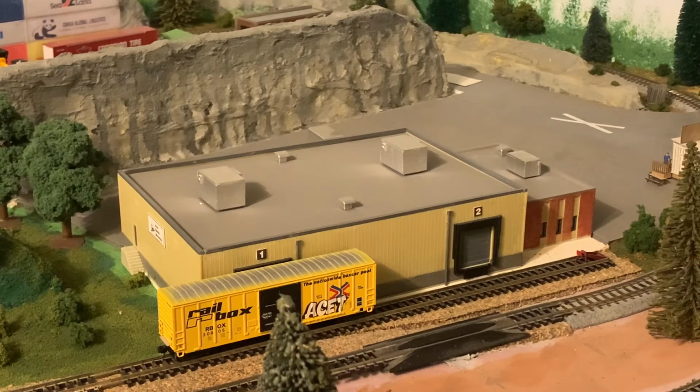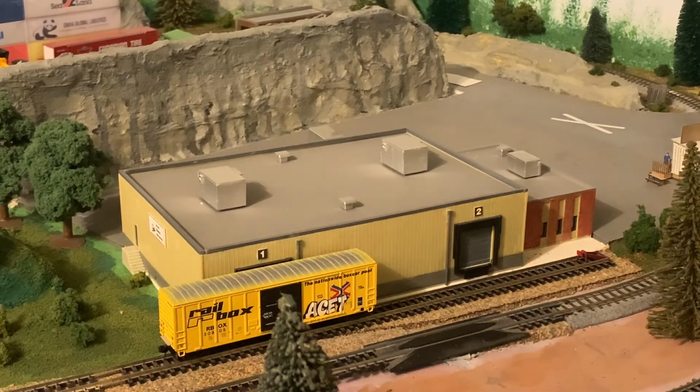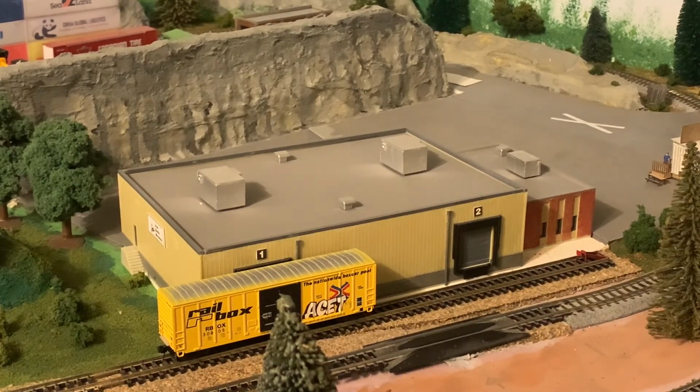And this single track siding is where I have a small little sort of microbrewery. I've called it the Iron Horse Brewery, and it has two bay doors that it can receive some shipments by boxcar and send stuff out.